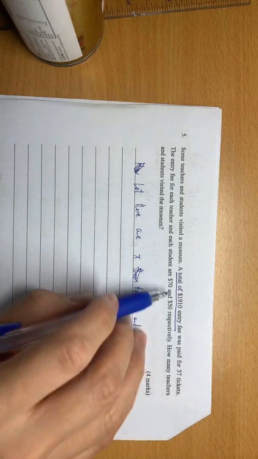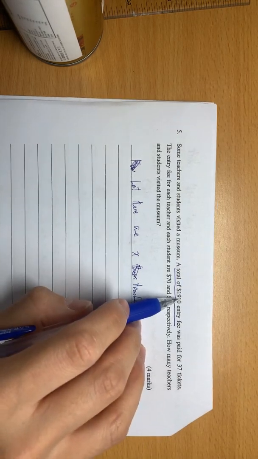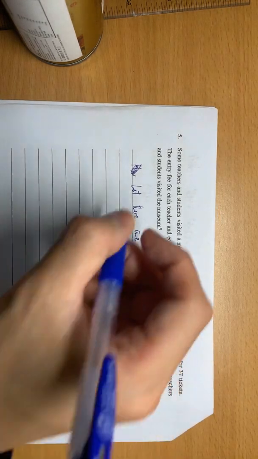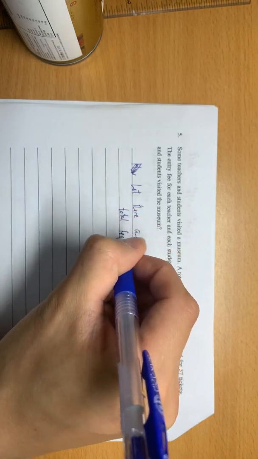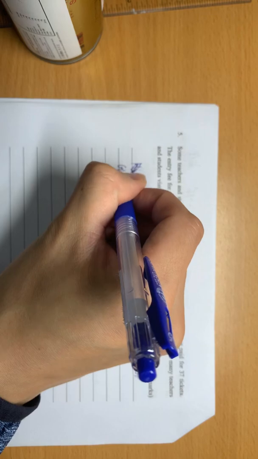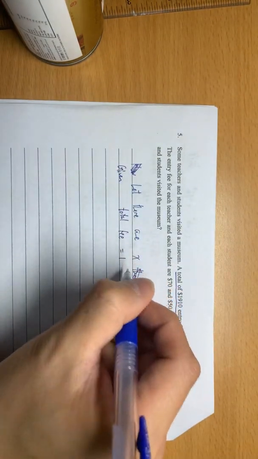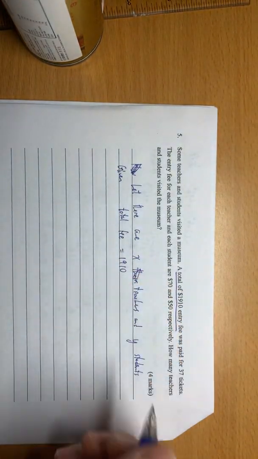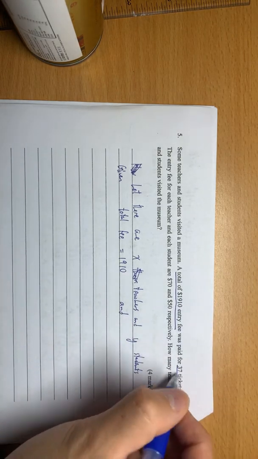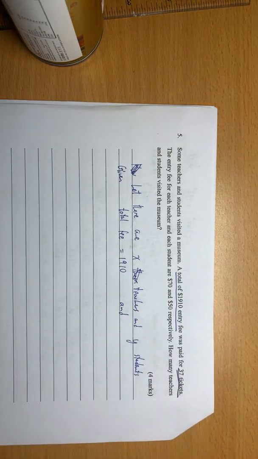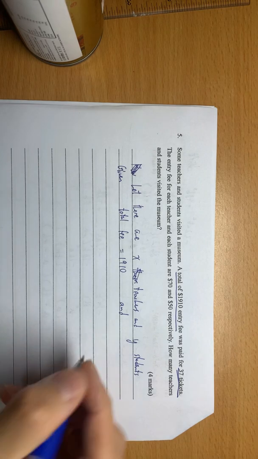The first relation is the entrance fee. The total entrance fee is this amount. So total fee, this is given, is equal to 1910. And the second sentence, 37 tickets. That means there are in total 37 students and teachers together.